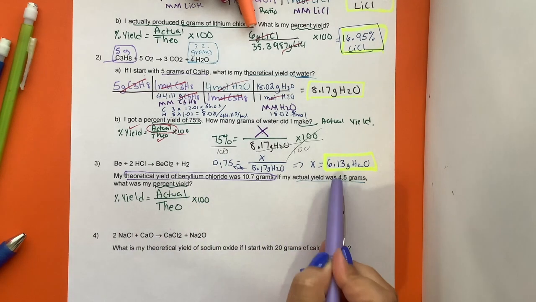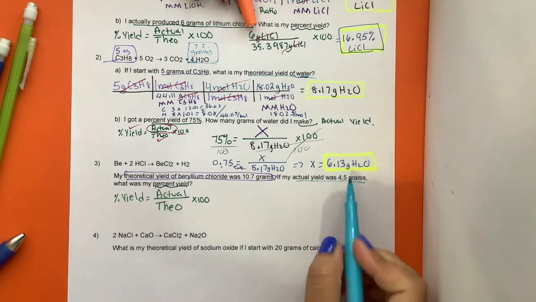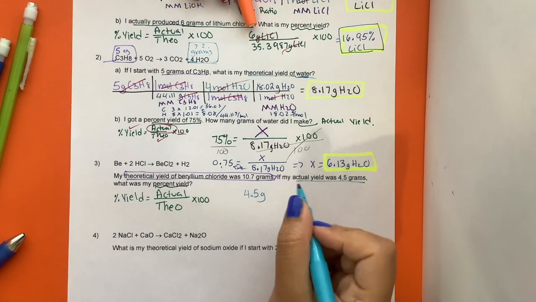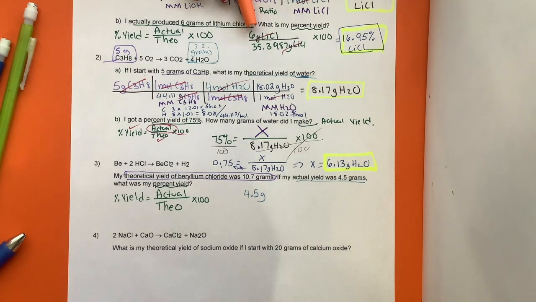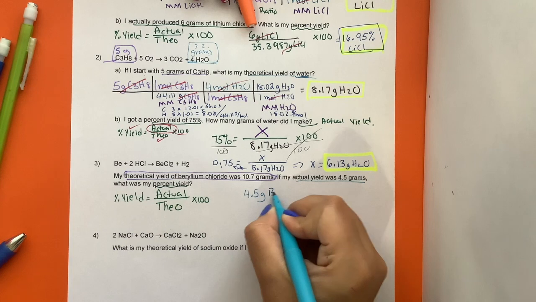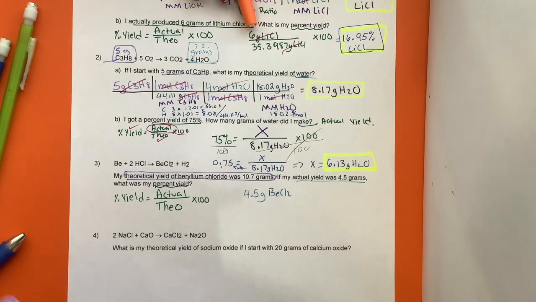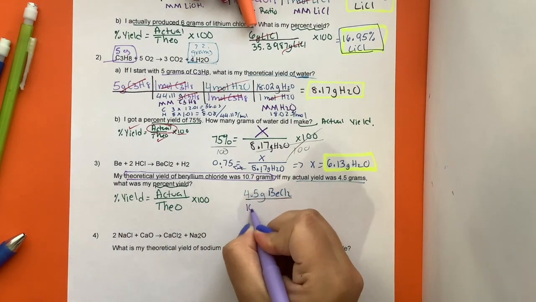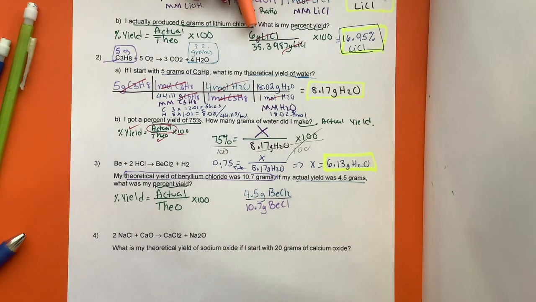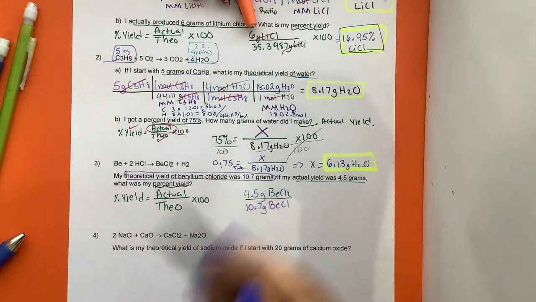My actual yield is 4.5 grams of beryllium chloride, BeCl2. The theoretical yield is 10.7 grams of beryllium chloride, and then times 100.